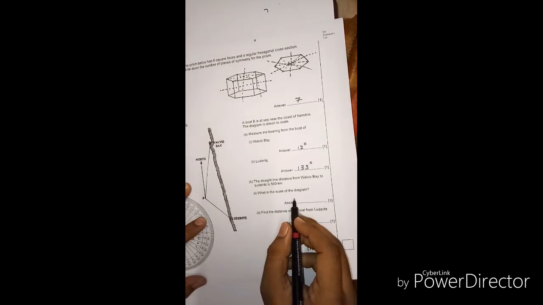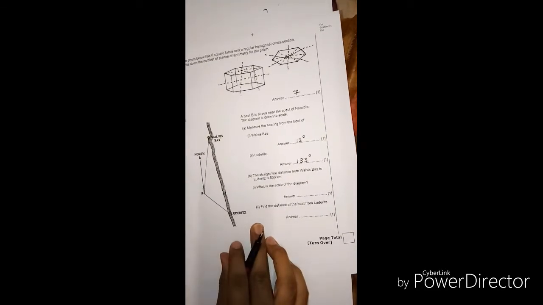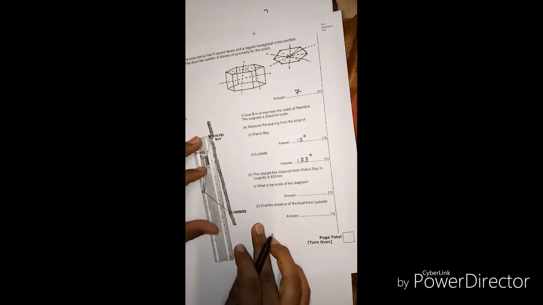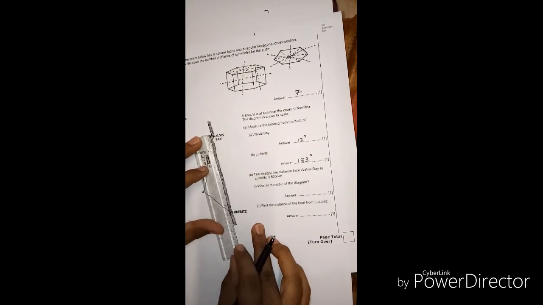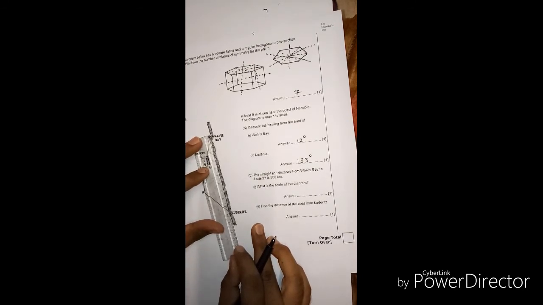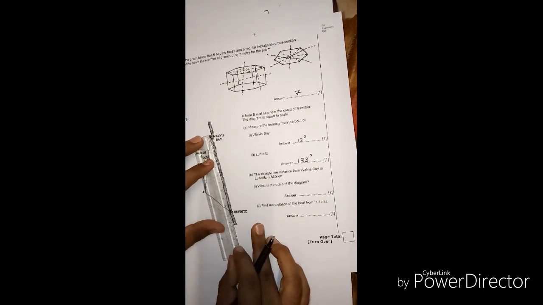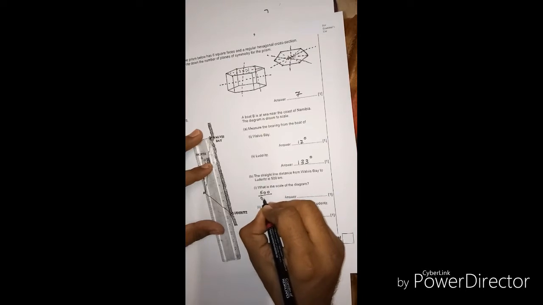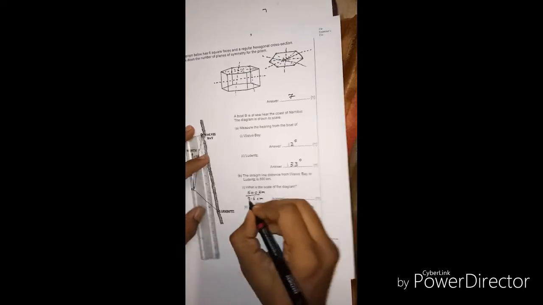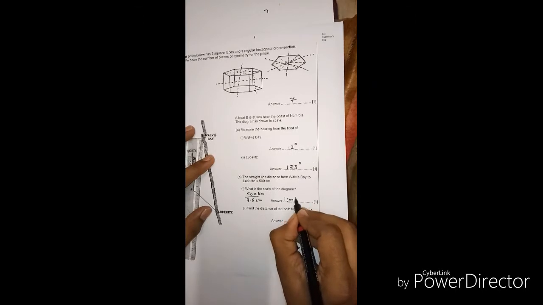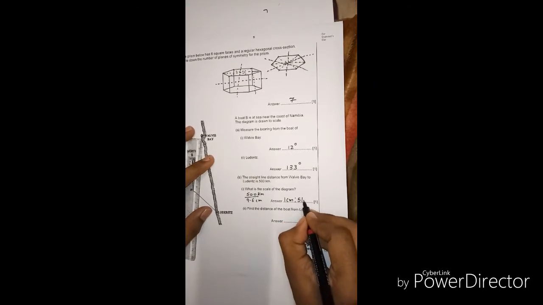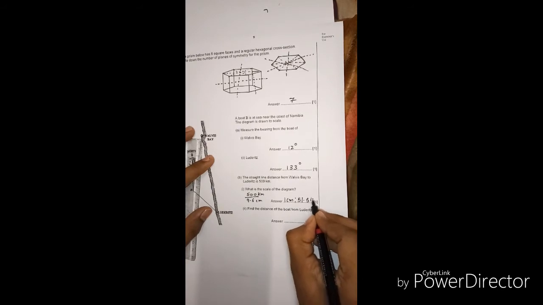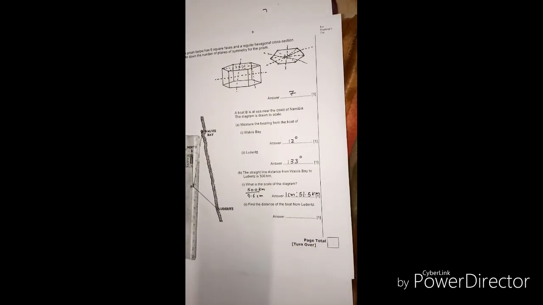What is the scale of the diagram? First I will measure the distance in centimeters, which is around 9.6 centimeters. So 500 kilometers upon 9.6 centimeters. For 1 centimeter I am getting approximately 51.5 kilometers. So this will be the scale of the diagram.